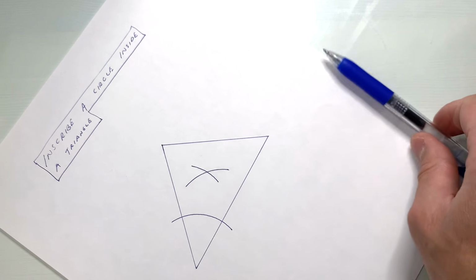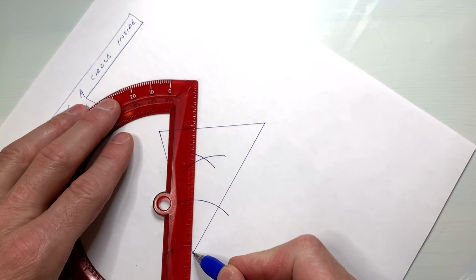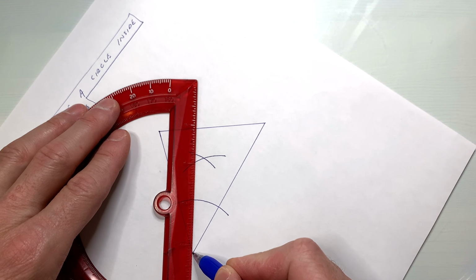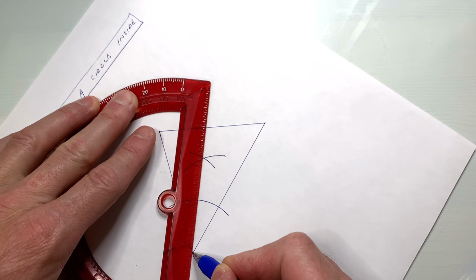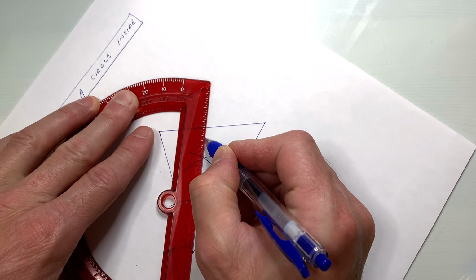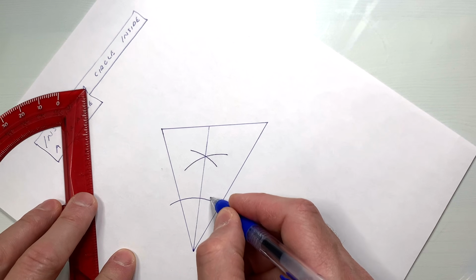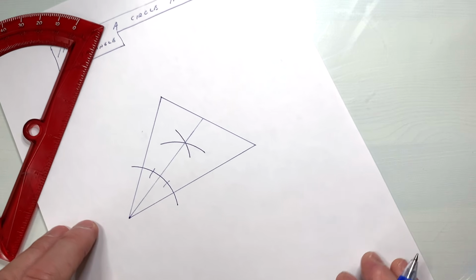And then we're going to go ahead and draw a line, or I should say a ray, from this vertex through this point of intersection. And I'll just draw it to the other side of the triangle. So you can see that's bisecting that angle, or cutting that angle in half.